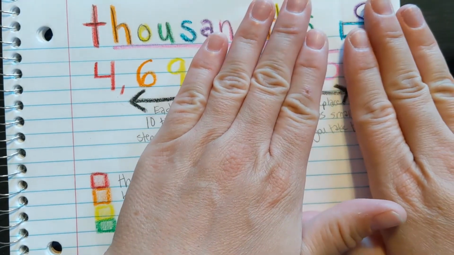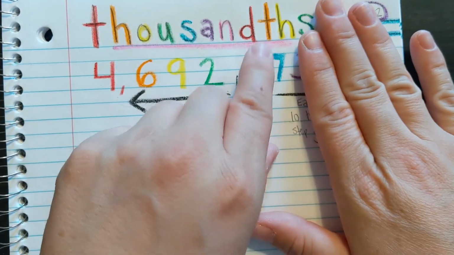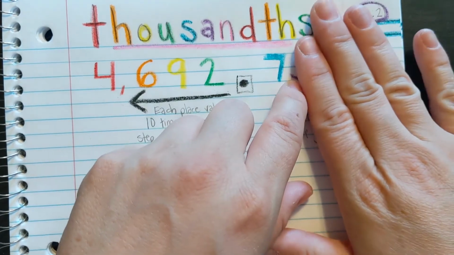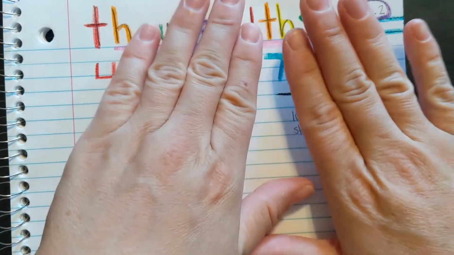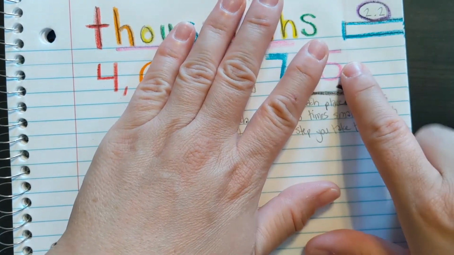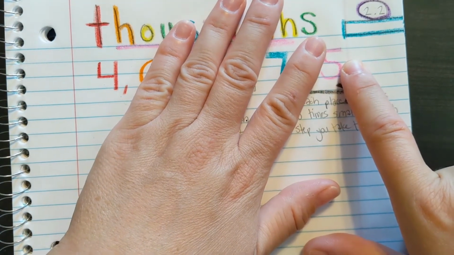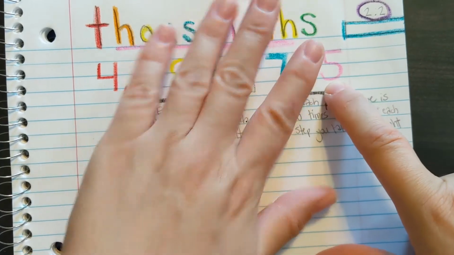What do you think this last one would be? Think about it for a minute. It takes 10 pennies to make 1/10 or 1 dime. Remember, it's getting 10 times smaller. So if this was a dime and this is a penny, this would mean this is a piece of a penny. 1/10 of a penny. That's how small this place value is.